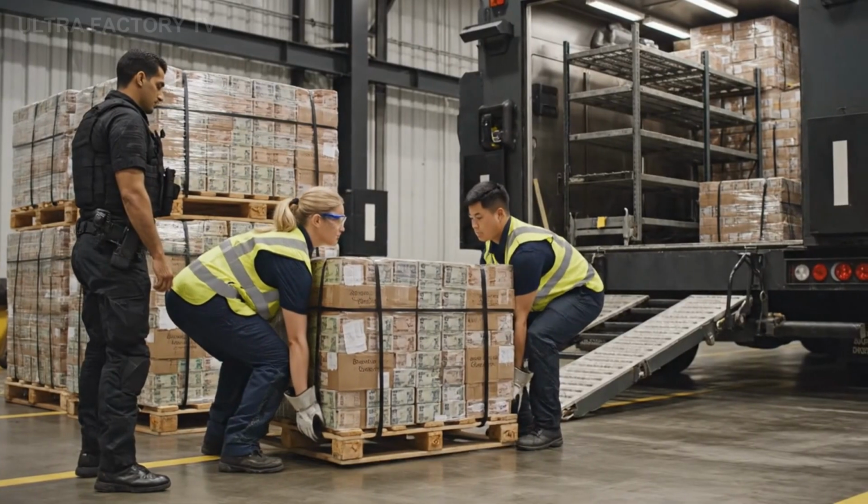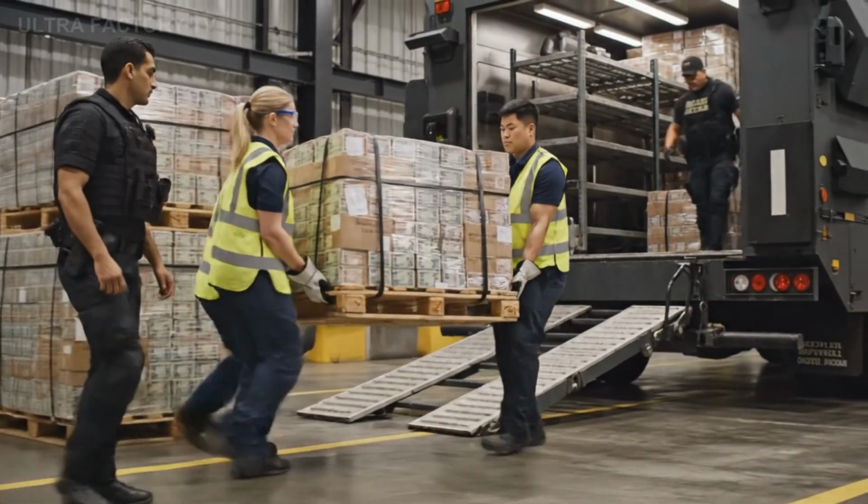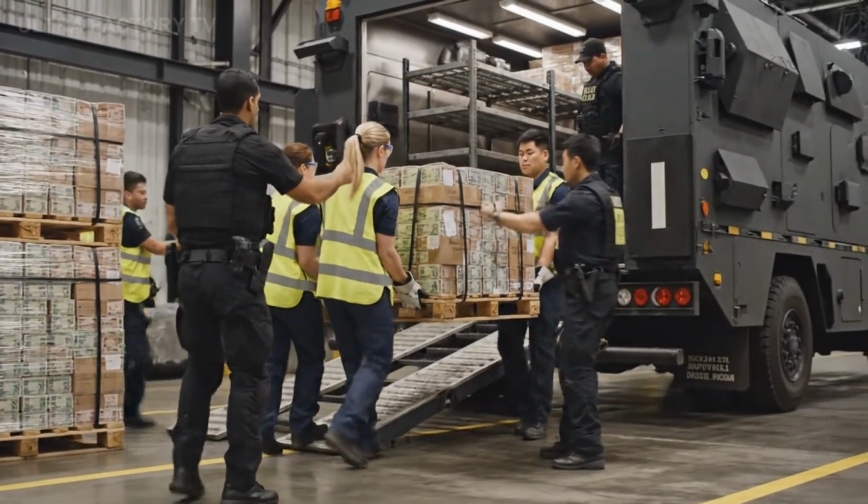Slide it right to the back. Use the top shelf. Make sure it's secure.